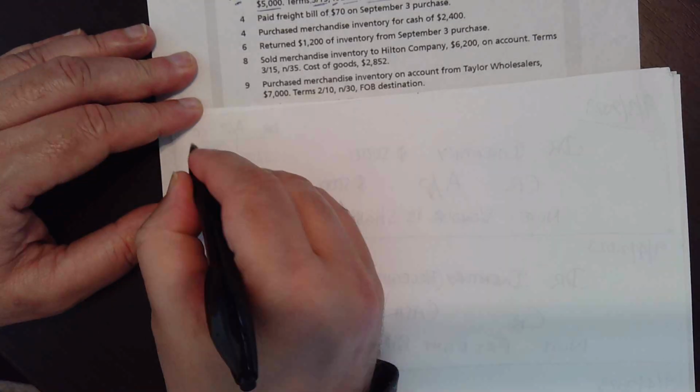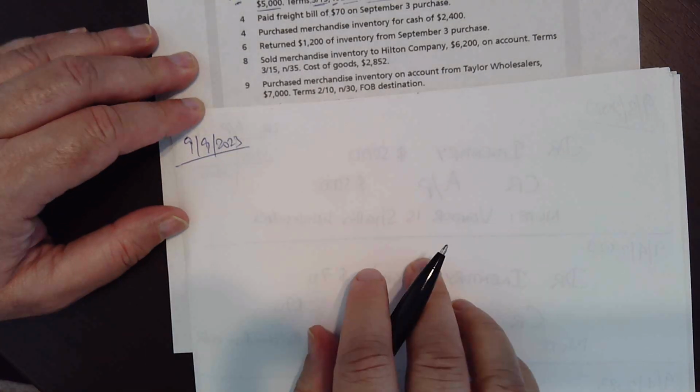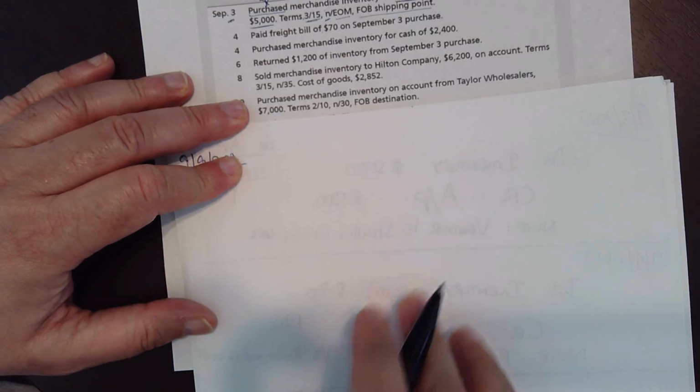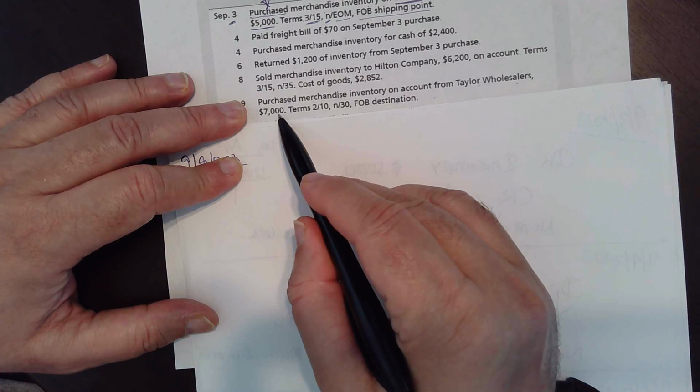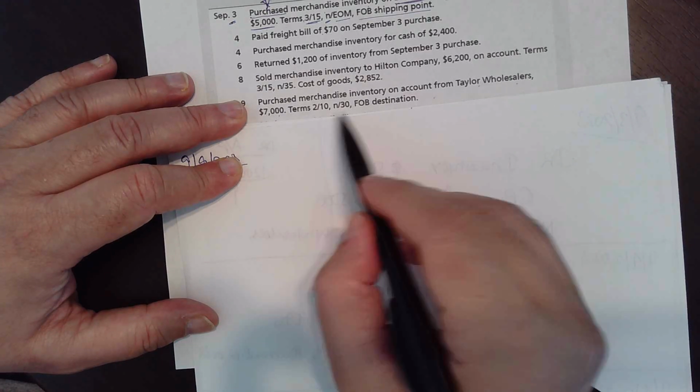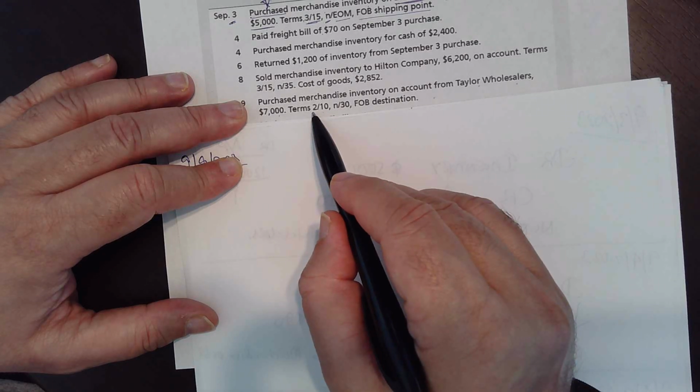We have now September 9. On September 9, we are purchasing merchandise on account from Taylor Wholesalers for $7,000. And Taylor is telling us that if we pay the $7,000 within 10 days, Taylor Wholesalers will give us a 2% discount.